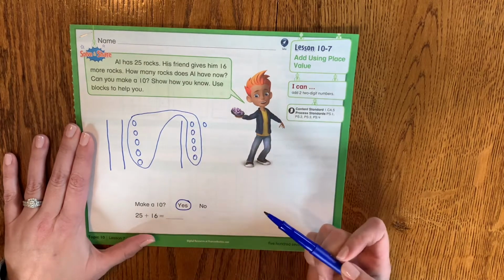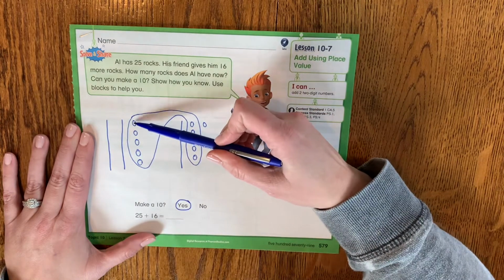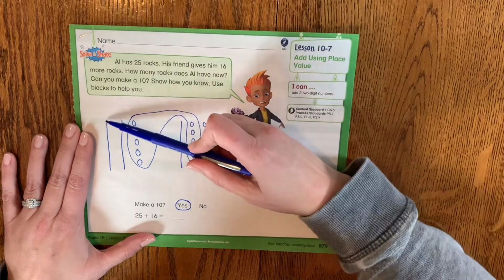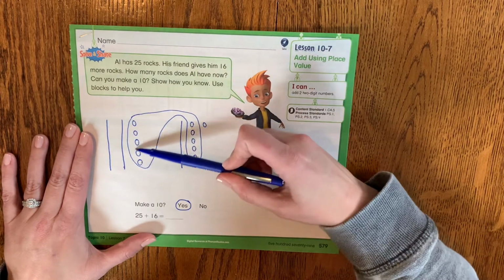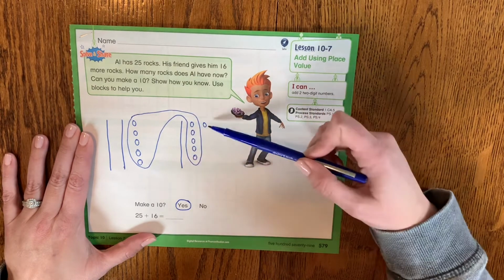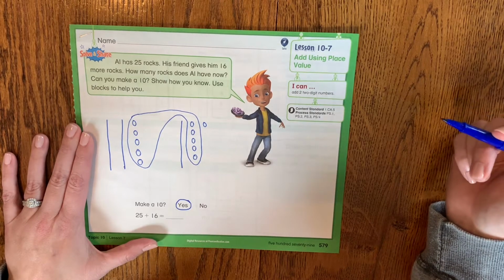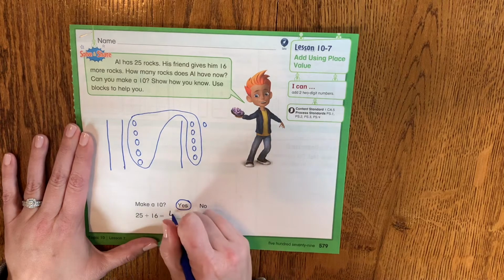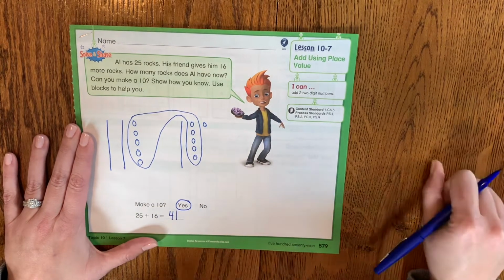Now we still have to figure out the answer. So let's count. When we count this big circle, we don't have to count the individual ones anymore. It's now a group of 10. 10, 20, 30, 40, and our one extra, don't forget the extra. That would be what? 41. So 25 plus 16 equals 41.